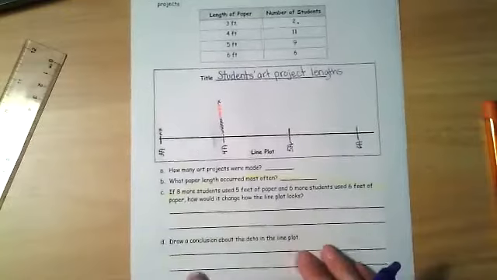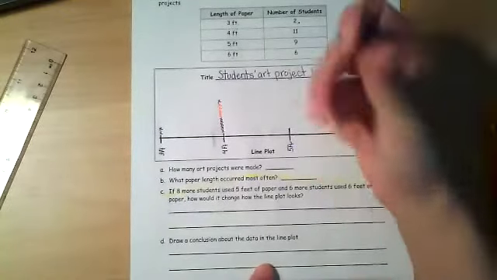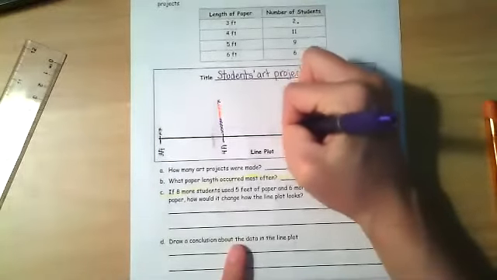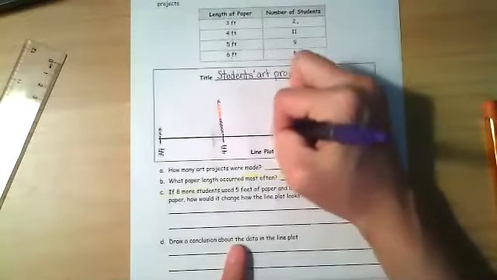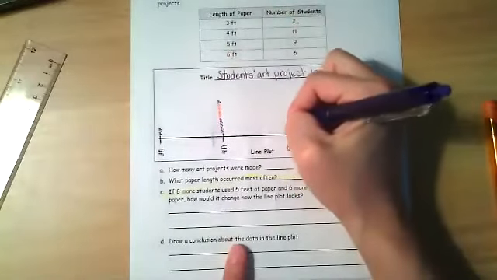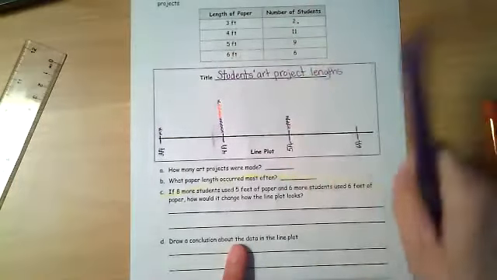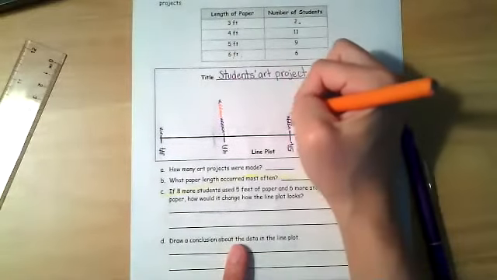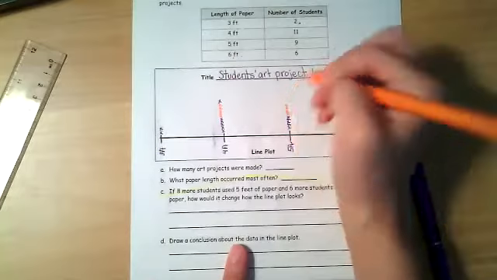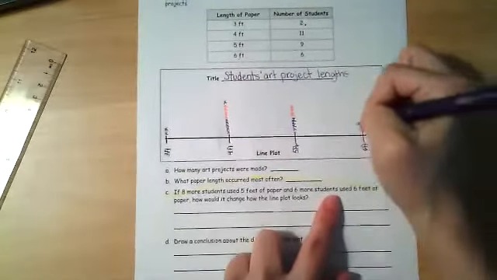Okay, now how many had a project length using 5 feet? 9. So I'm going to, again, lower my hash mark a little bit, so we're all starting on the same point. So 1, 2, 3, 4, 5, 6, 7, 8, 9. Okay, and then 6 feet, there were 6 people.